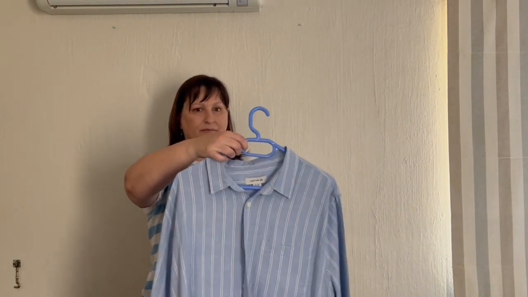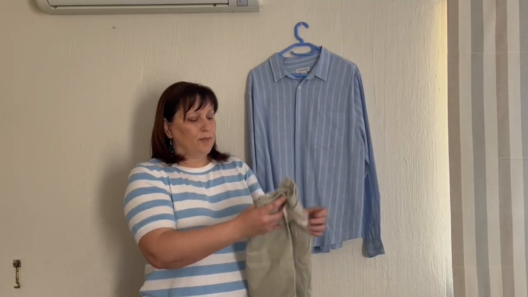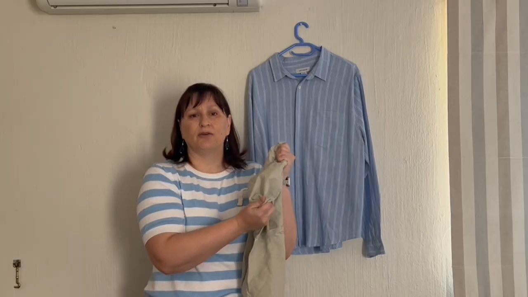So the first one that I've got is a cotton shirt. When we start off with the lesson, I'm going to explain to you certain characteristics and why this will be a suitable clothing piece to use, and in which season this will also be a very good clothing piece. I've also brought you pants, that's an example of linen. So I'm going to send the samples around.